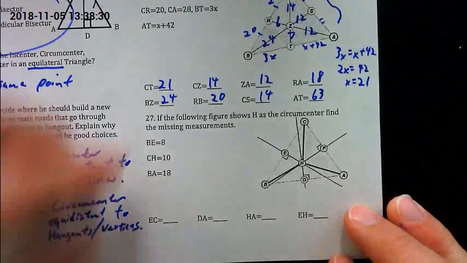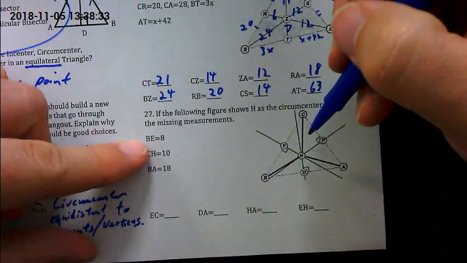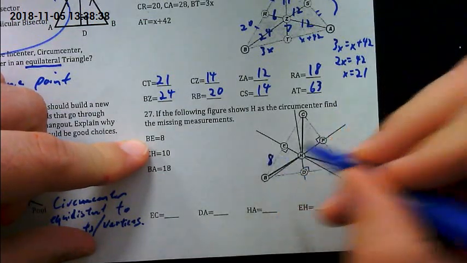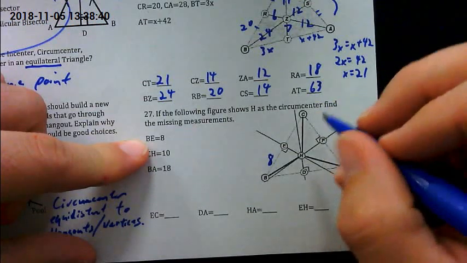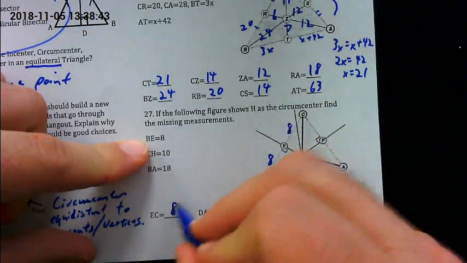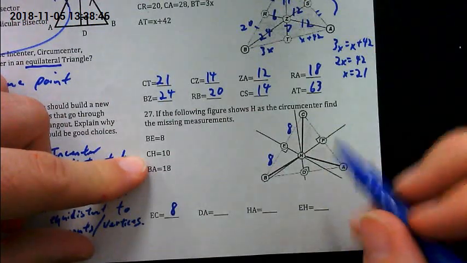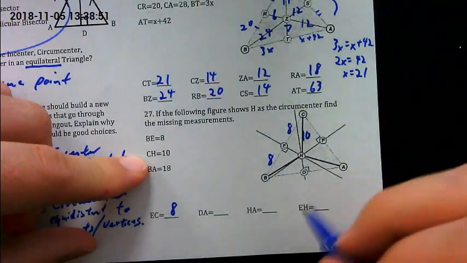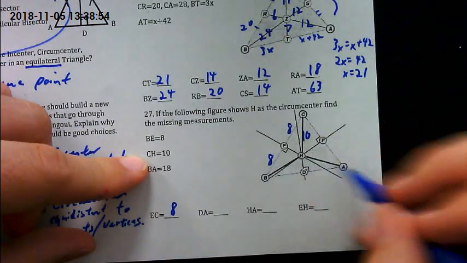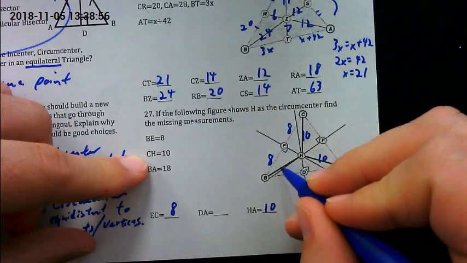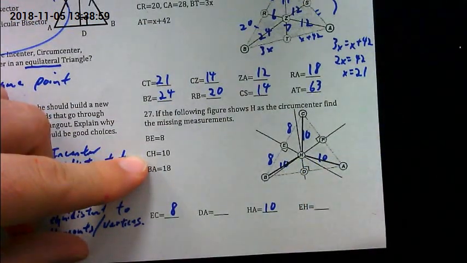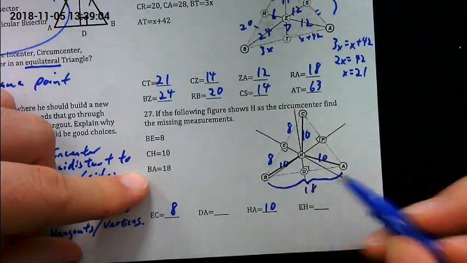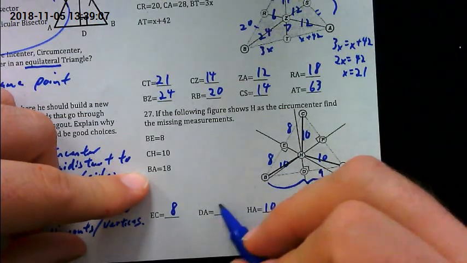All right. Last question. BE is 8. So EC is also 8. CH is 10. So then HA would also be 10. Right? All of those distances to vertices are the same. BA, this one, is 18. Therefore, these would be 9.